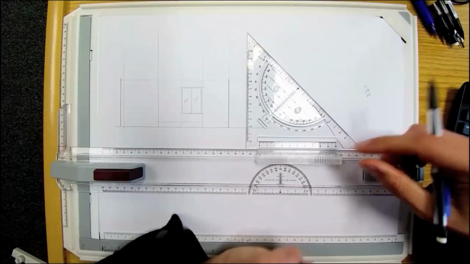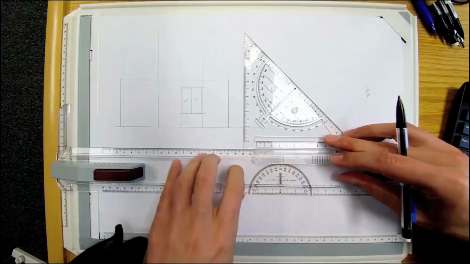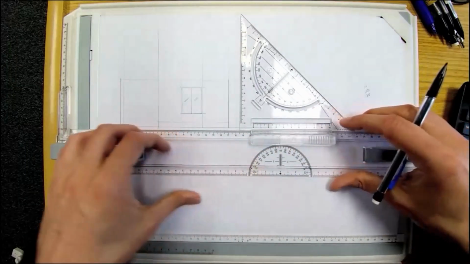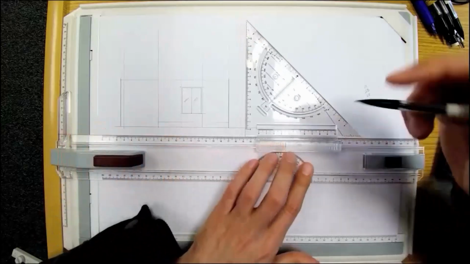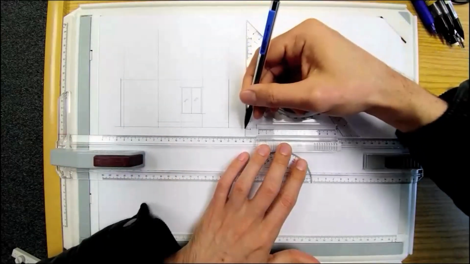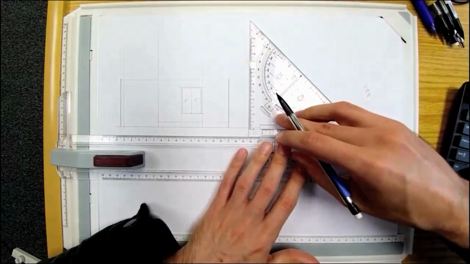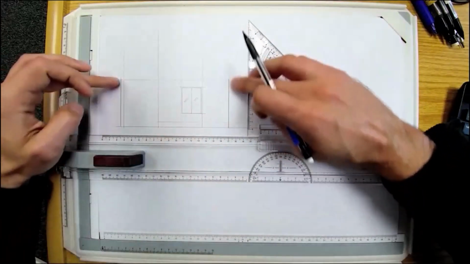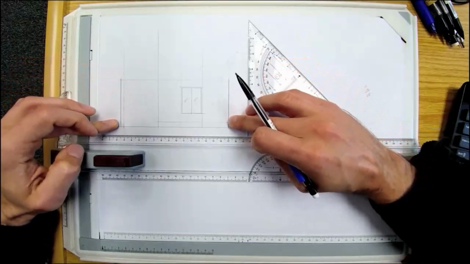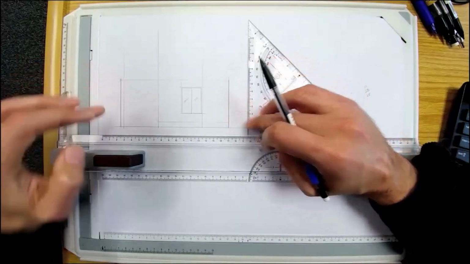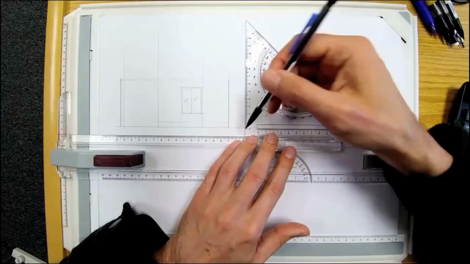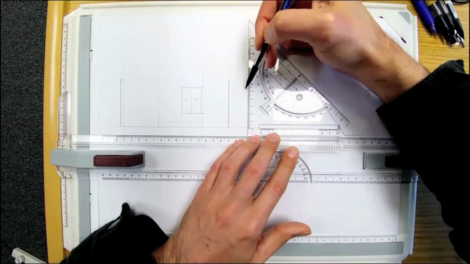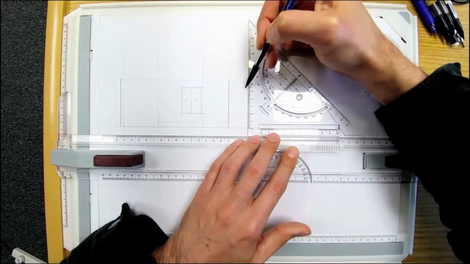Now, last thing. We're almost done. We want to draw a vertical line outside the wall contours, just to indicate where the roof eaves end, somewhere here, right?